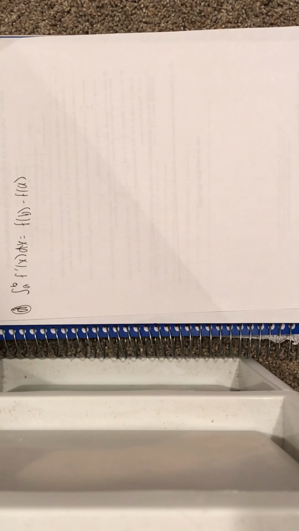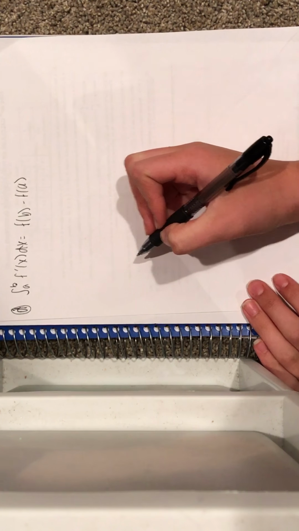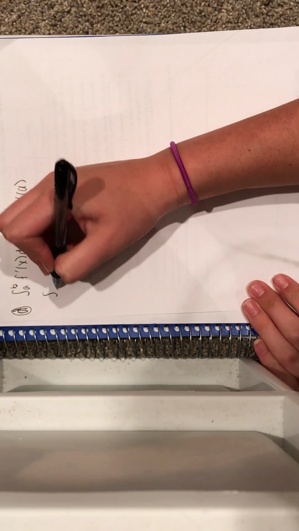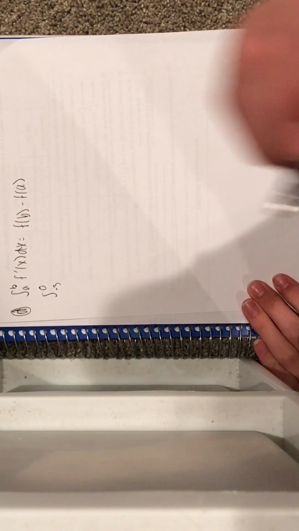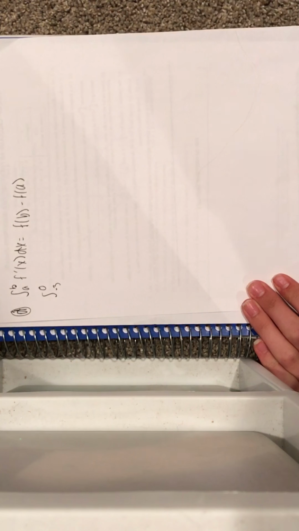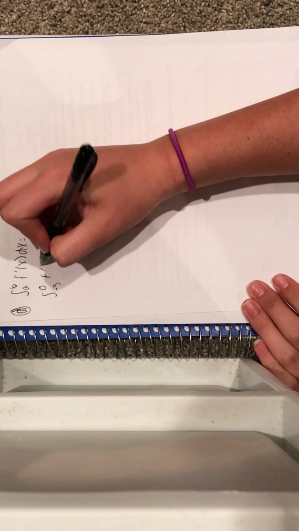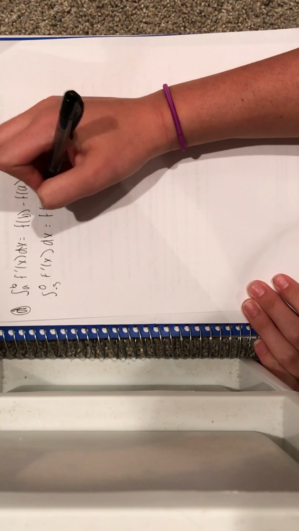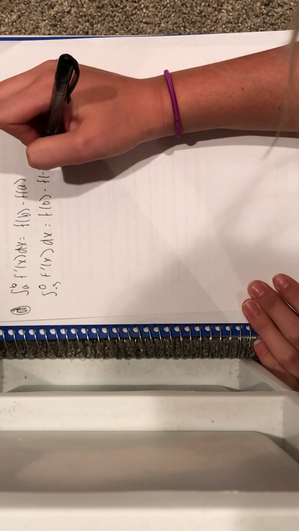So, in order to find it, we're just going to use the value that it gives us, f of 0 is equal to 3. So we'll just go from 0 to negative 3 since we know f of 0. And we'll take the integral from negative 3 to 0 because we need to find the function value for negative 3. So the integral of f prime of x dx would be equal to f of 0 minus f of negative 3.